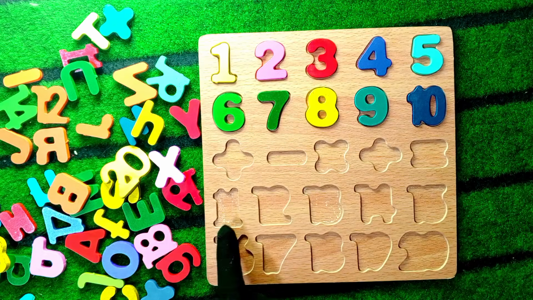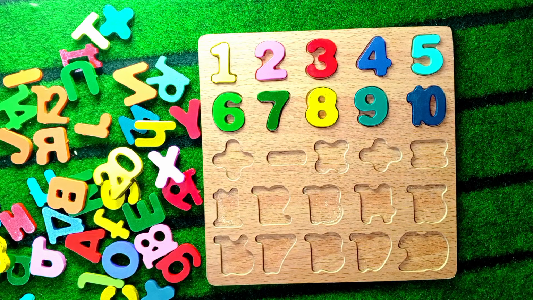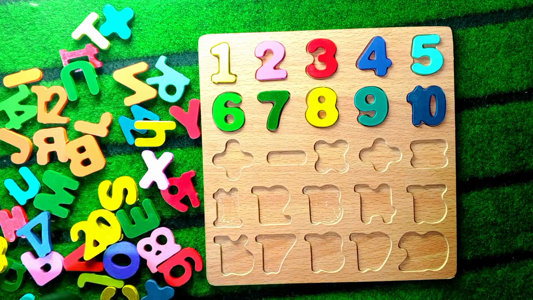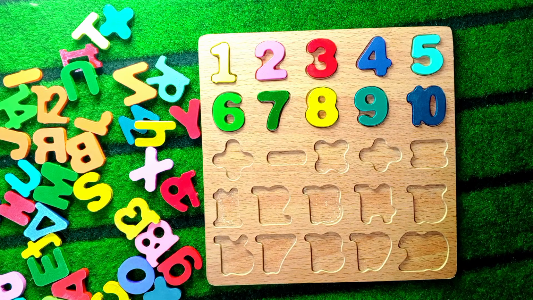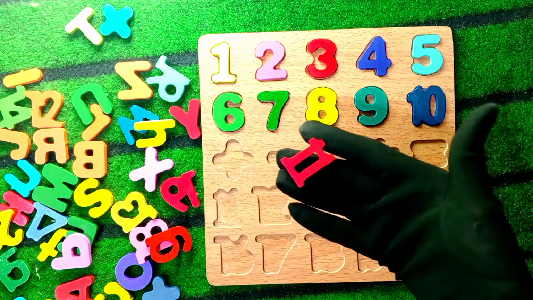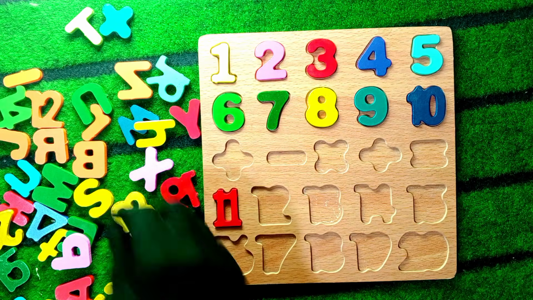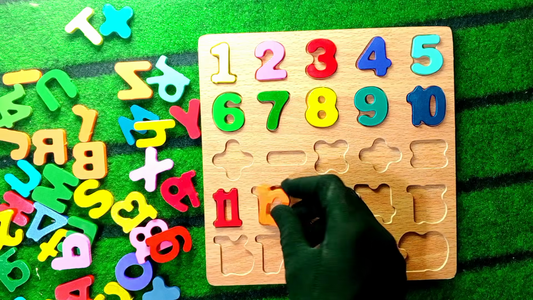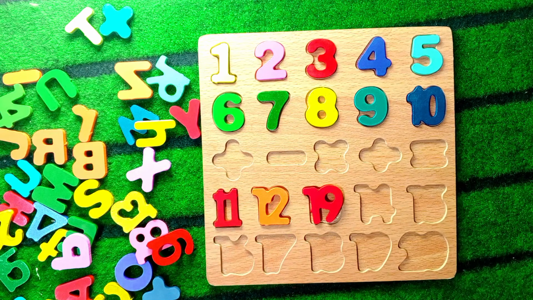The next number is 11. Let's see, where is 11? Where is 11? Yes, 11. Let's find 12. 12. The next number is 13.